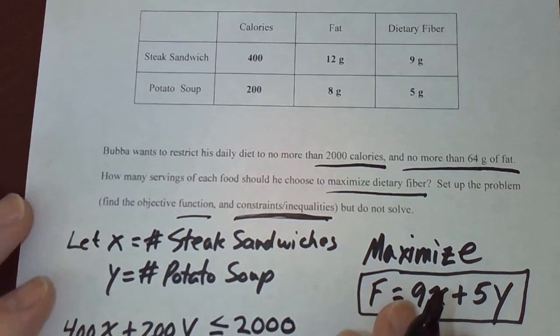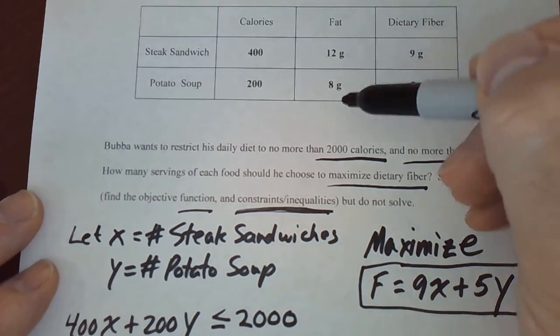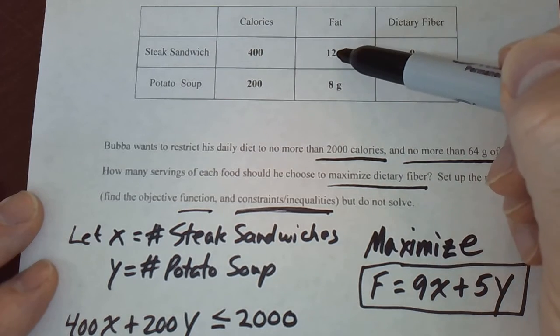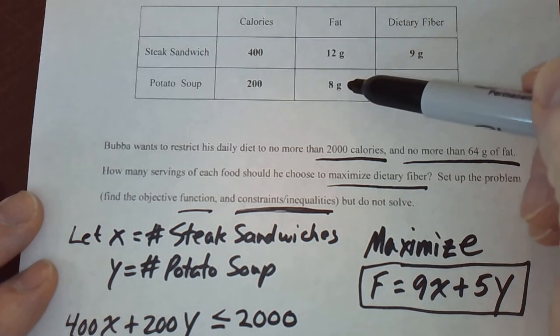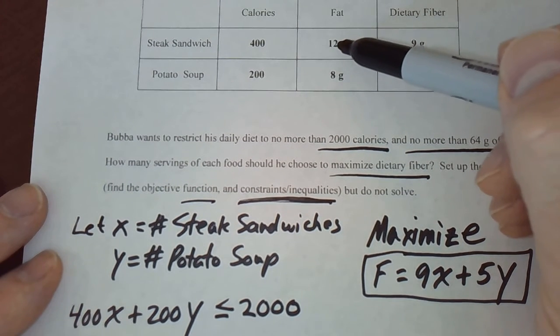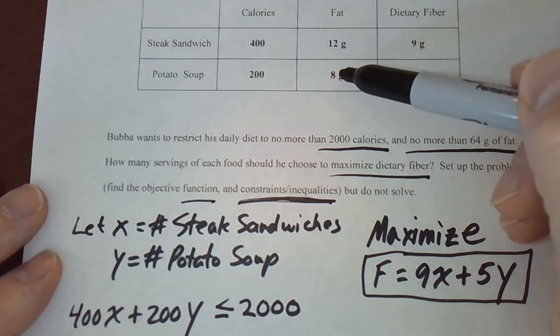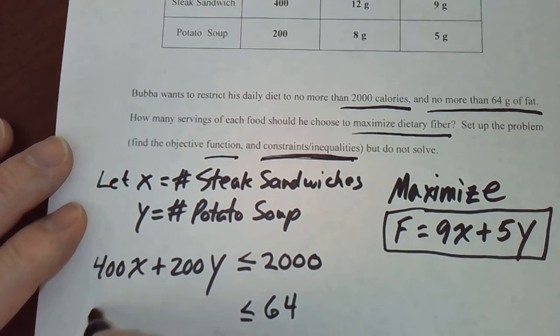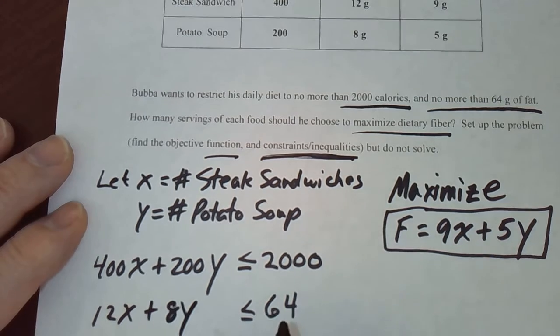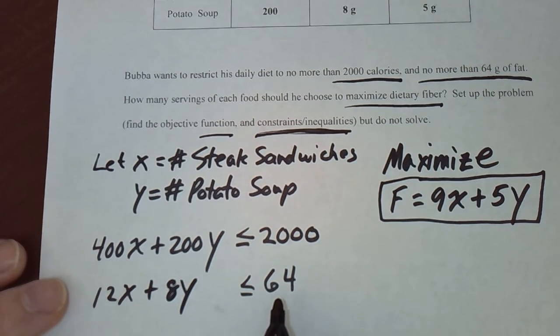So come back up to this table. Here's the fat. The steak sandwiches are 12 grams of fat each. The potato soup is 8 grams of fat per cup. So 12x plus 8y has to be less than or equal to 64.